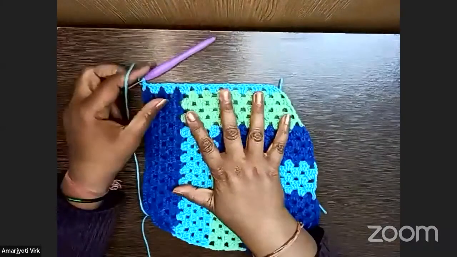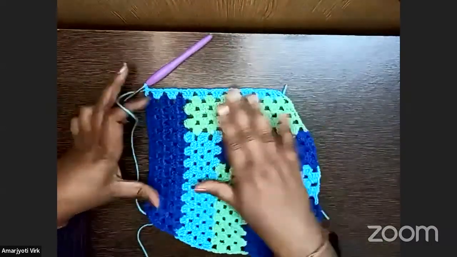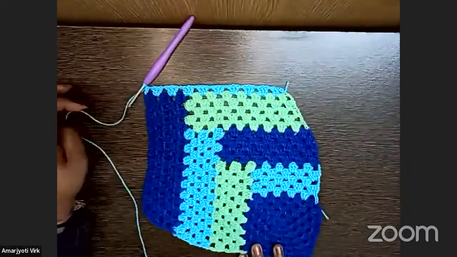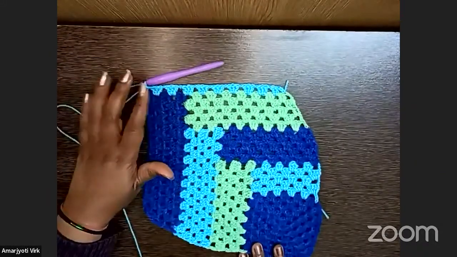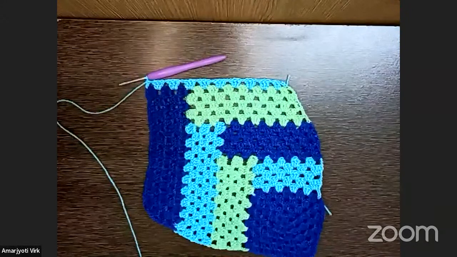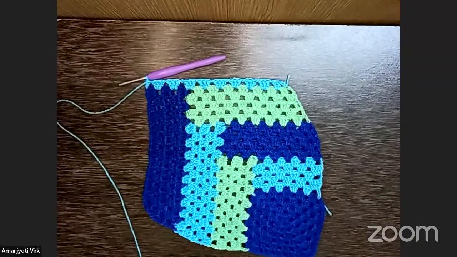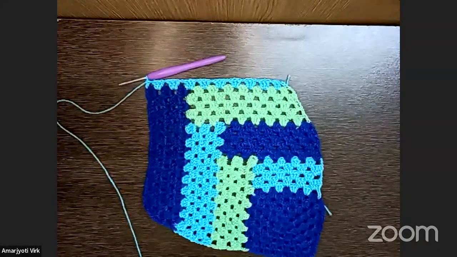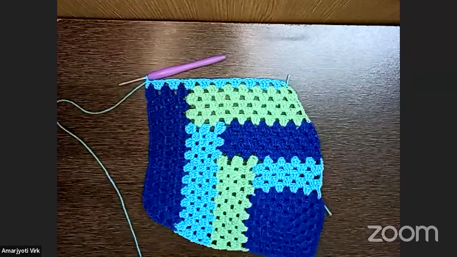This is row number 1 of part number 8. Top of the last.